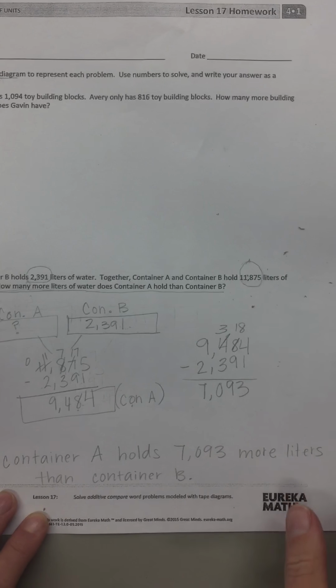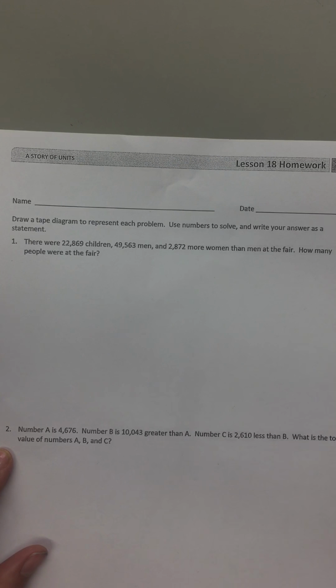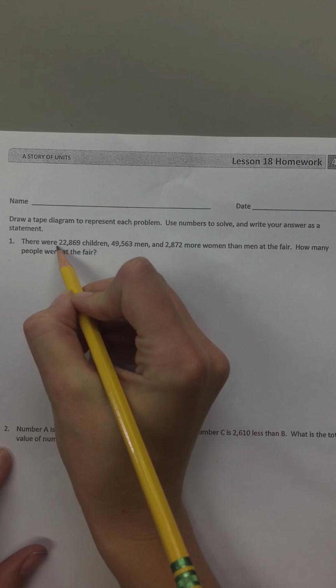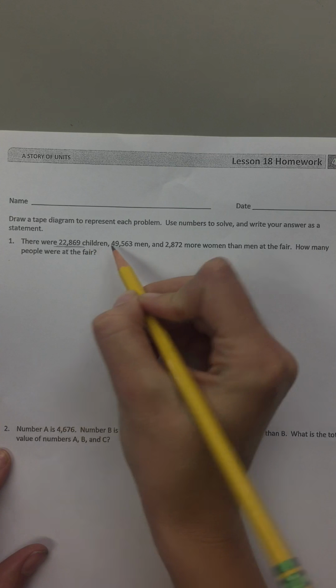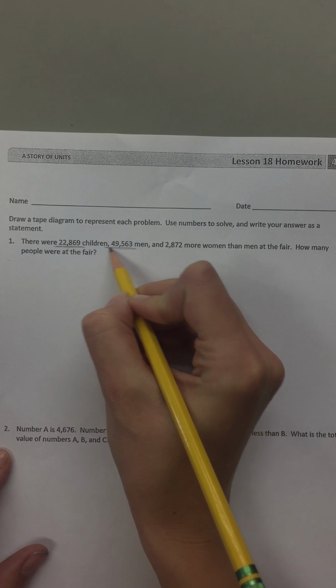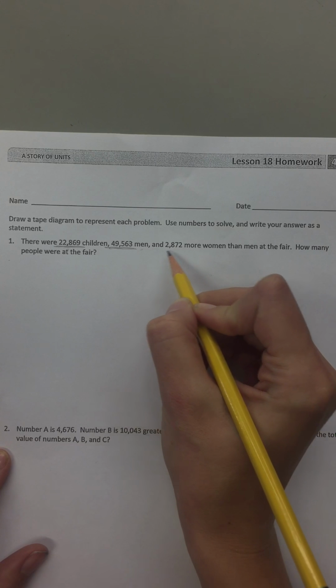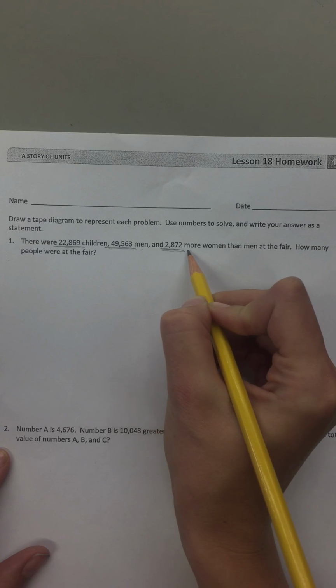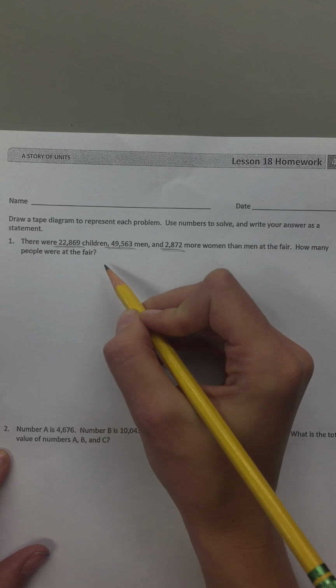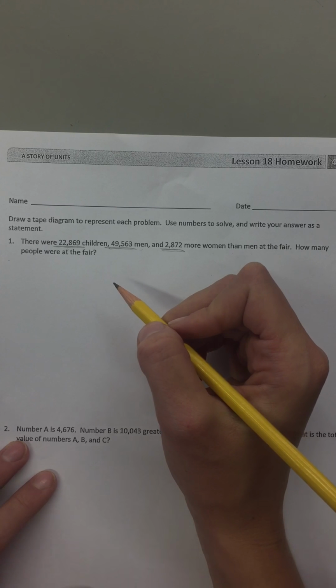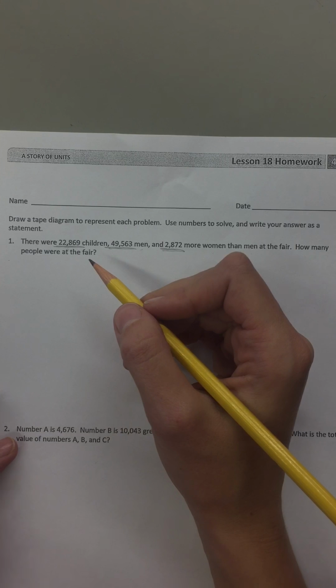All right, on the back side, this also requires a tape diagram. Number 1 says there were 22,869 children, 49,563 men, and 2,872 more women than men at the fair. How many people were at the fair? They want a total. So this is going to be a lot of addition.